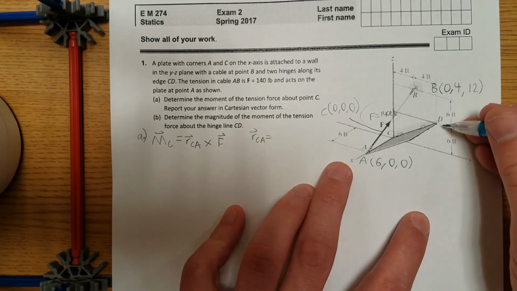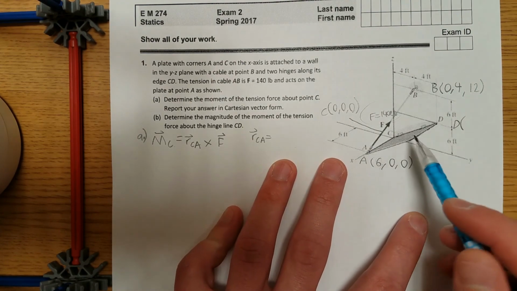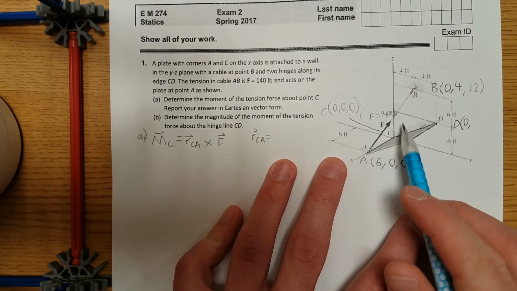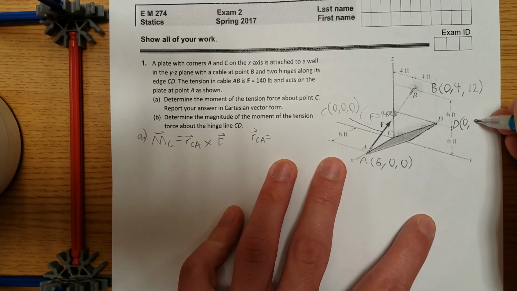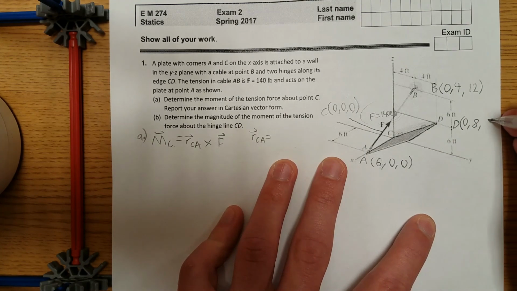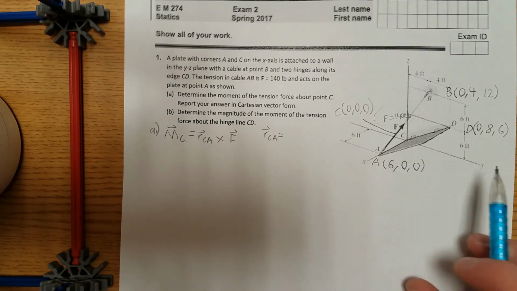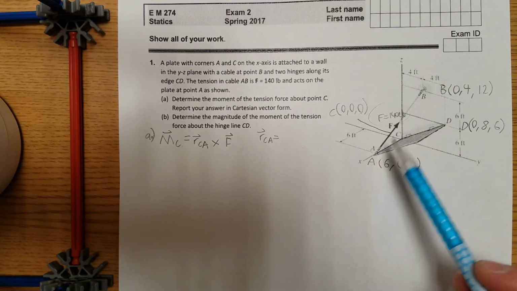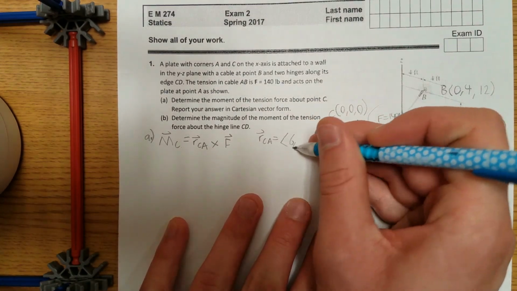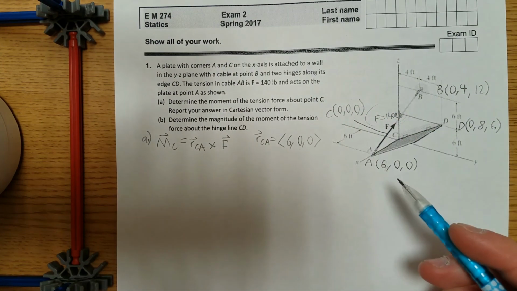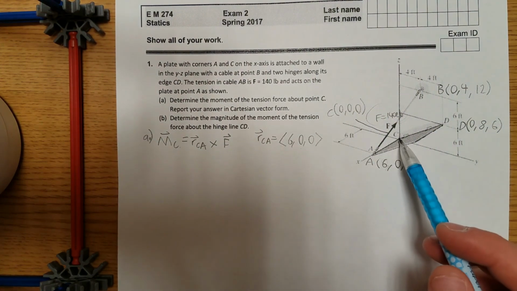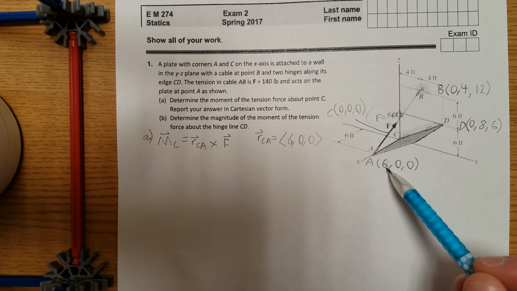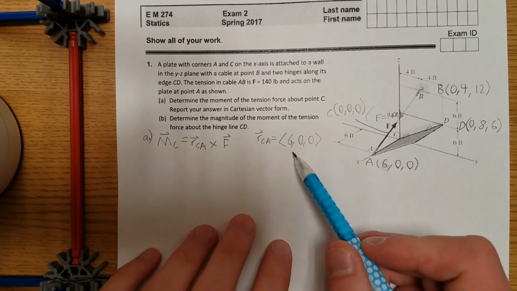And then while we're at it, we might as well just find what point D is. So point D in the x is again going to be 0. Point D in the y is going to be 8. And then in the z is going to be 6. Okay, and so from C to A, it's just essentially going to be 6, 0, 0. And we know that because C is at the origin, and this is going to be 6. It's basically the points of A minus the points of C, so it's just going to be the 6 here. And that's all we've got for that.